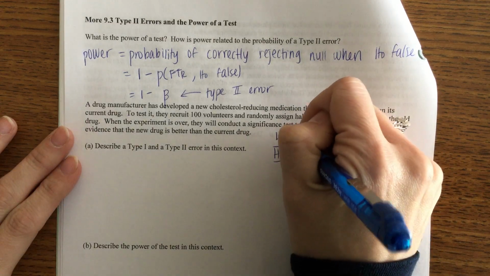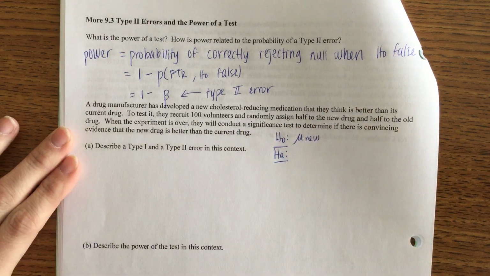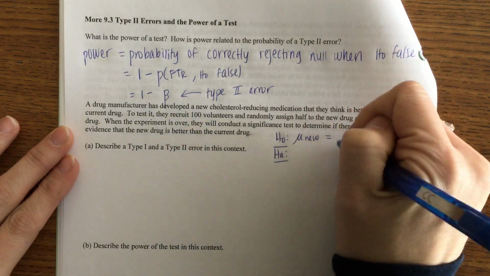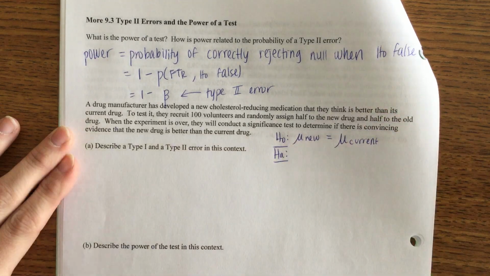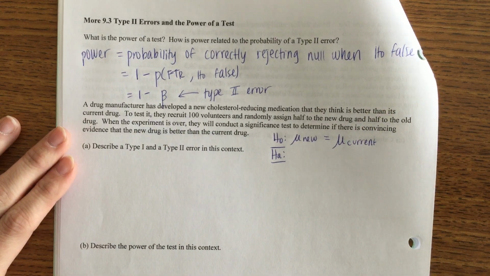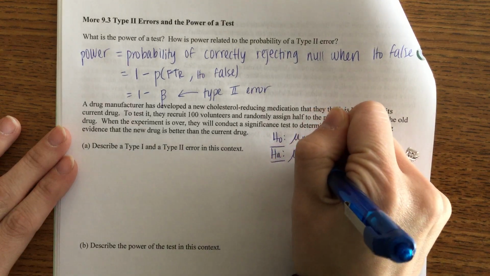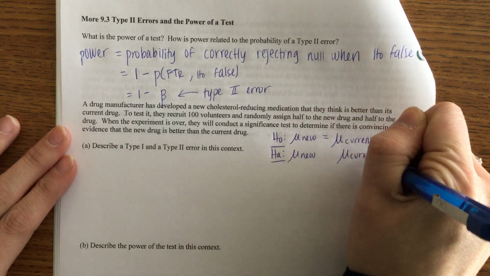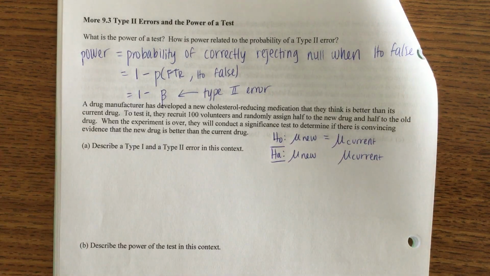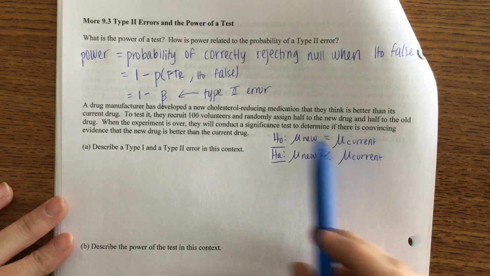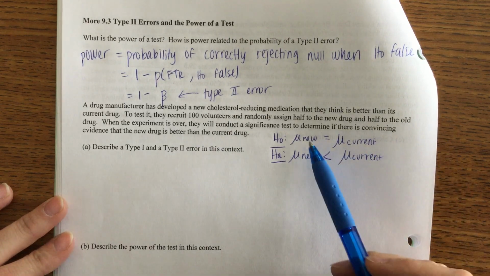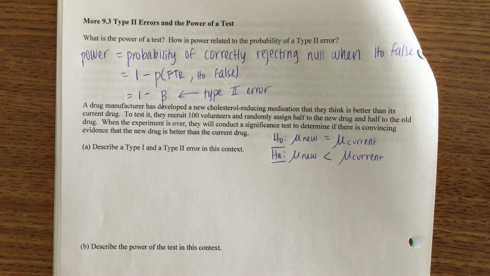So the null is that the average cholesterol for the people taking the new drug is the same as the average for the people taking the current drug. Alternative, again, is going to have mu of the new drug and then the average of the current drug. If the new drug is better than the current drug, what is going to be the inequality there? Less than, right? The average cholesterol for the new drug group is going to be lower. This is what we're going to do next chapter. So next chapter, we're going to look at 2 different samples, comparing them, just so you know what's coming up.